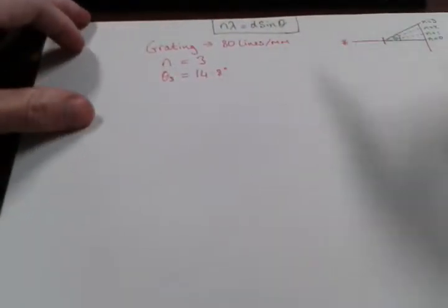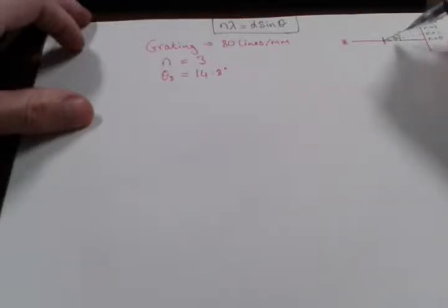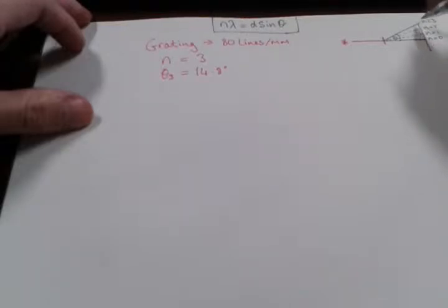So in this setup, we've got a monochromatic light source here, we've got a grating here, and then we obviously get a diffraction pattern here on a screen. And we get the different order images as we go out from the center. This is our straight through position, n equals 0, and then we get n equals 1, n equals 2, n equals 3. And obviously if we kept going out here, we would get n equals 4, n equals 5 and so on.